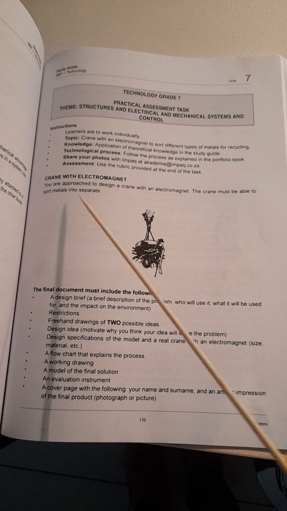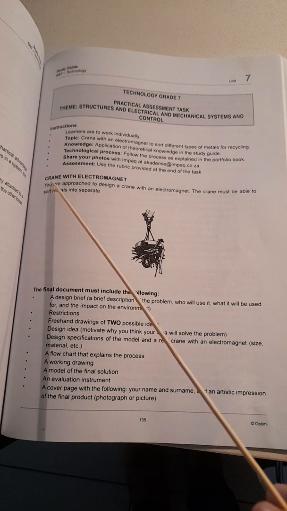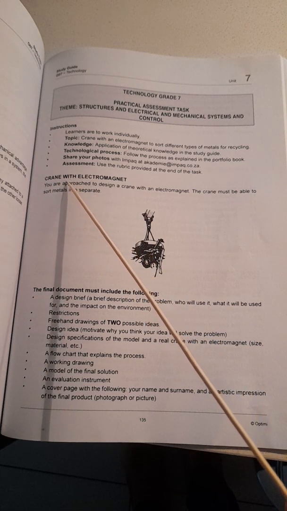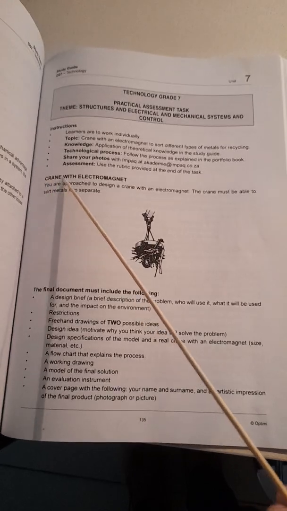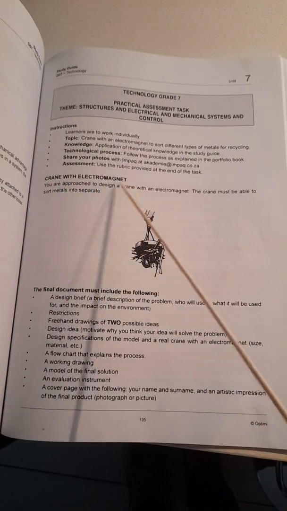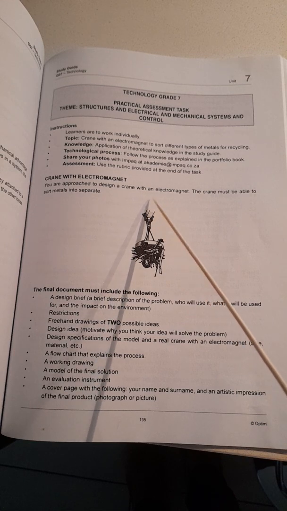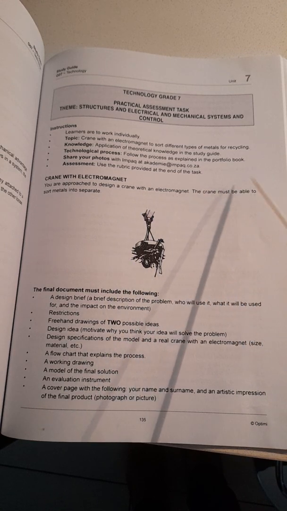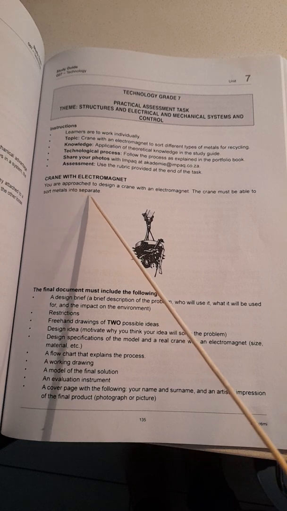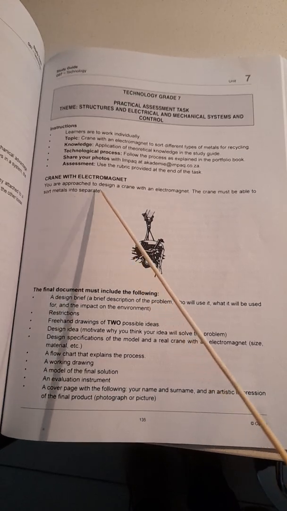Okay, so let's look at what you have to do. You have to design and make a crane with an electromagnet. You are approached to design a crane with an electromagnet. The crane must be able to sort out metals into separate groups.